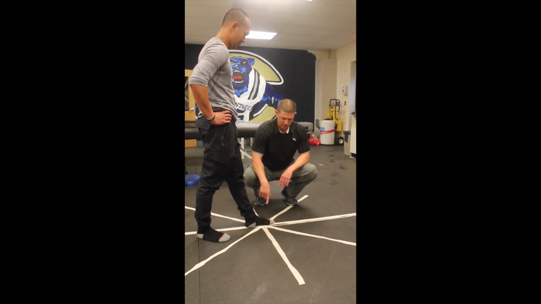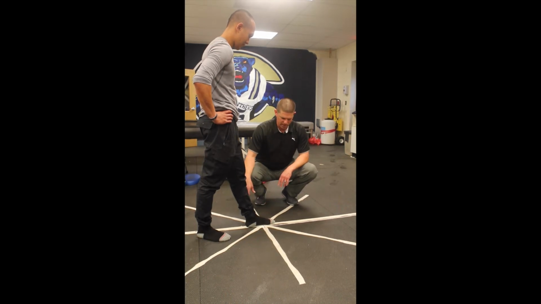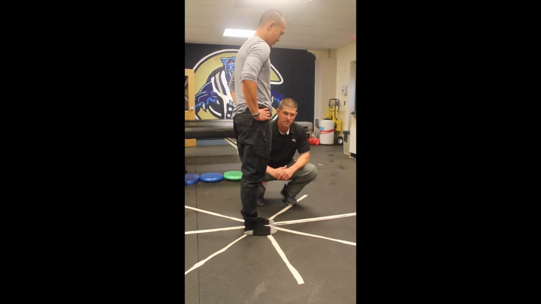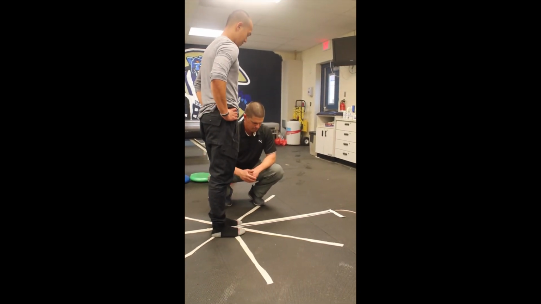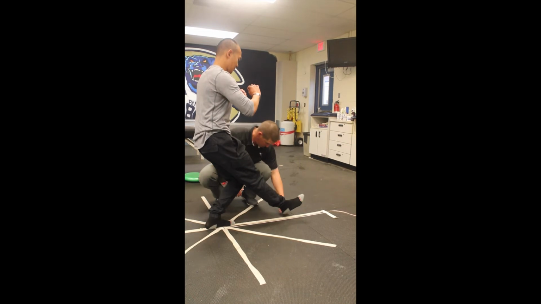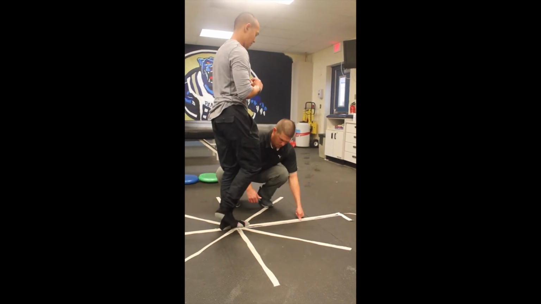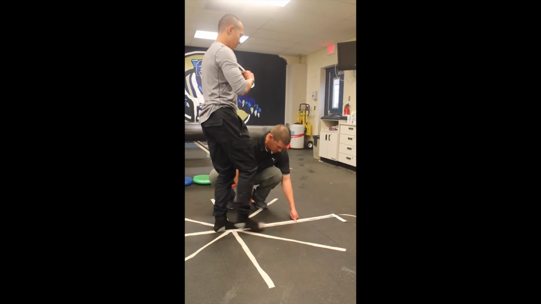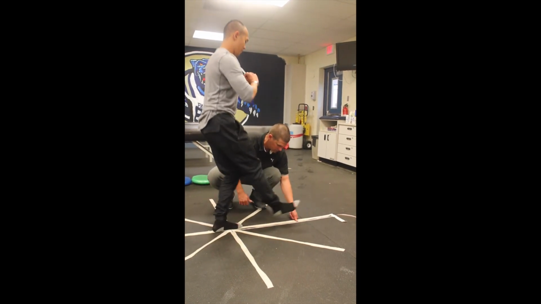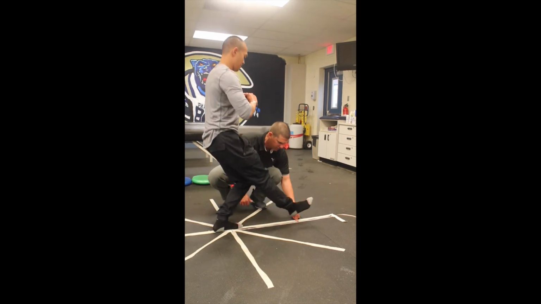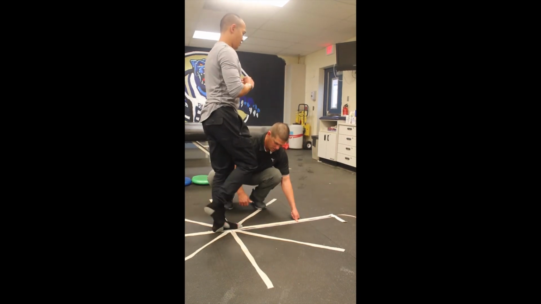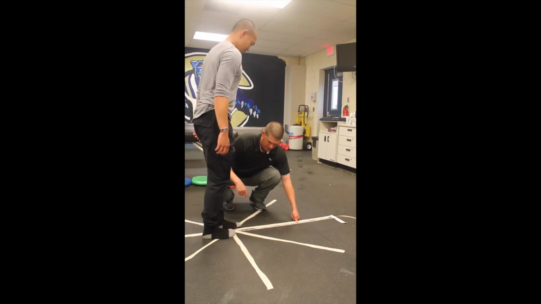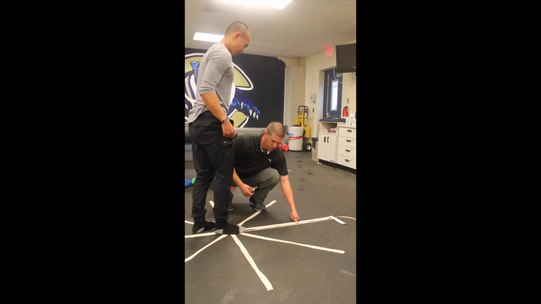You're going to have them plant on their stance leg, and they're going to reach forward with their opposite leg as far out as they can without touching. Now they're going to come back and do it again, and again. They're going to do it 5 times. And then they're going to switch legs. And what you're going to do is measure the difference.